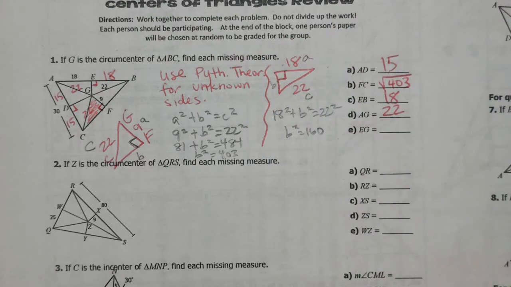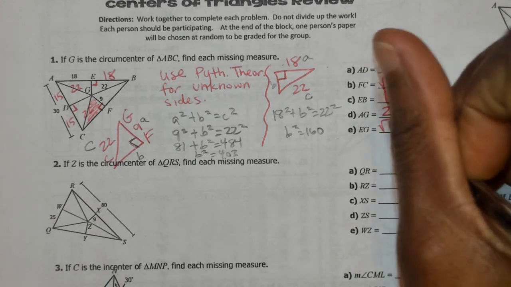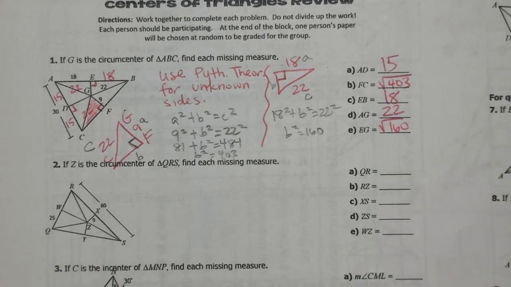And then when we square root that, let's see if we get a decimal. So we just leave it as the square root of 160. So we get a decimal. Okay, and we're done.